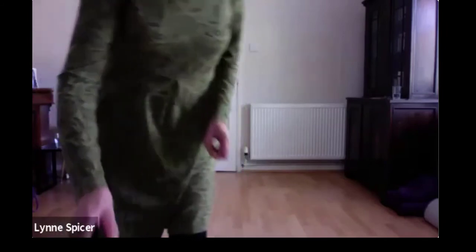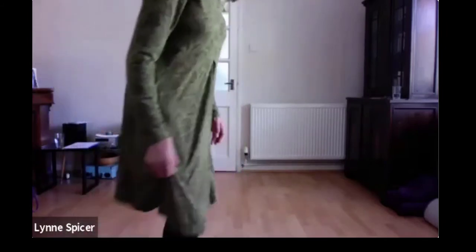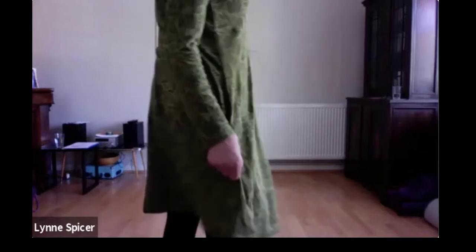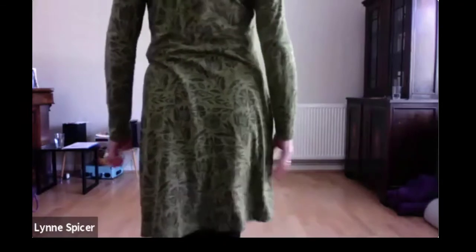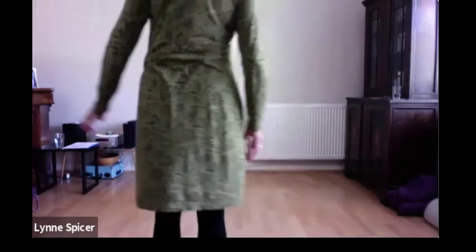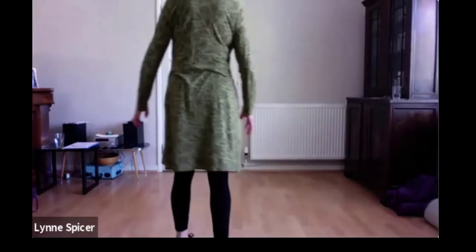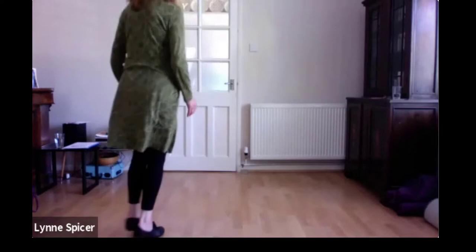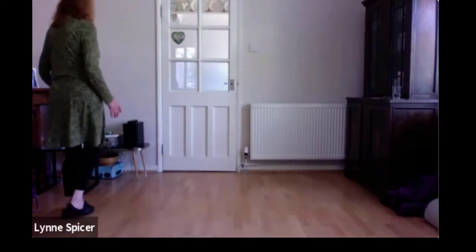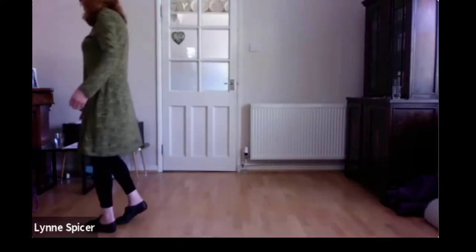I'll just walk it through again and then we'll actually do it. I'm going to start closest to the camera so you won't see my feet first of all. So it's 3 singles, starting with your left. 1, 2, 3, close, racks, 3 racks to the left. 1, 2, 3, and a turn.